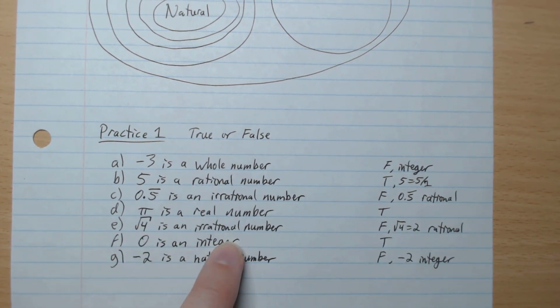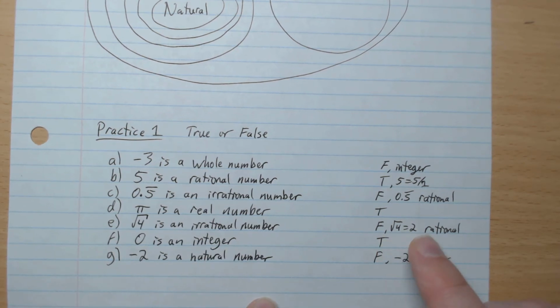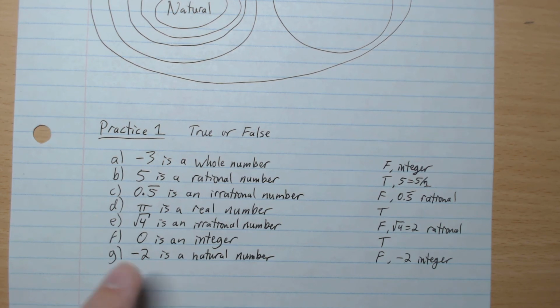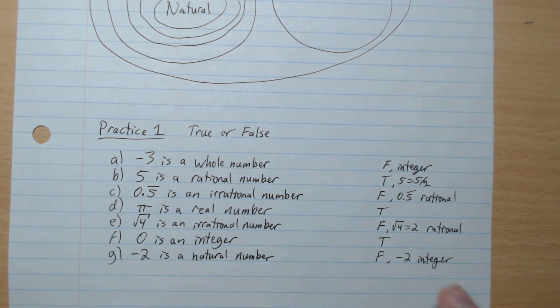Root 4 is irrational: false, because root 4 is 2, and 2 is a rational number. 0 is an integer: true. Minus 2 is a natural number: that's false. Minus 2 is an integer.